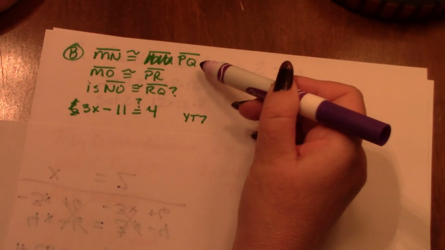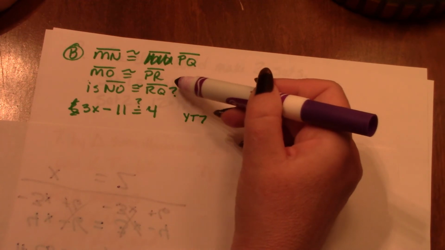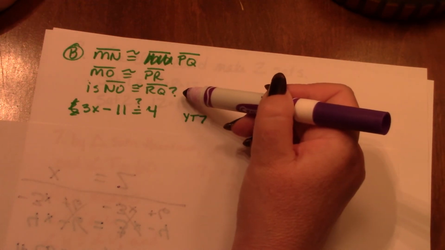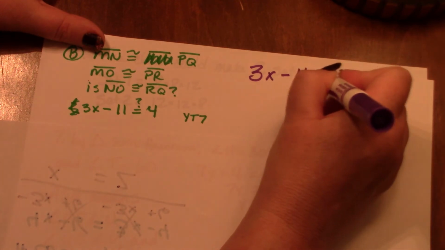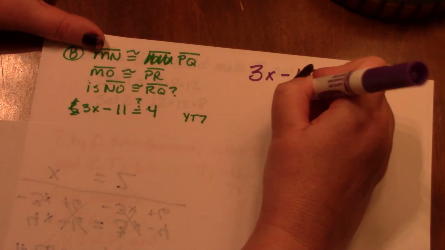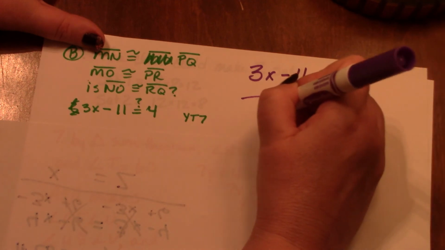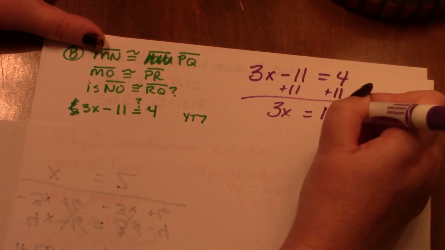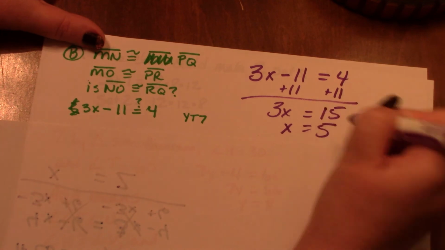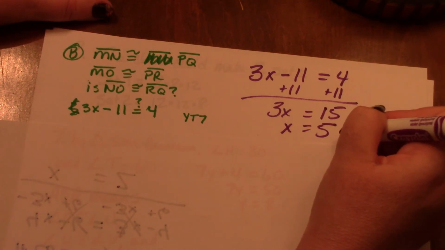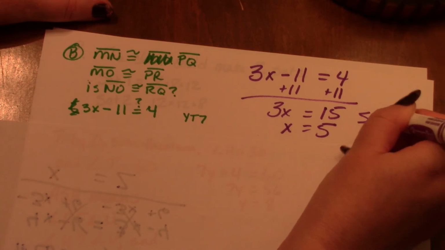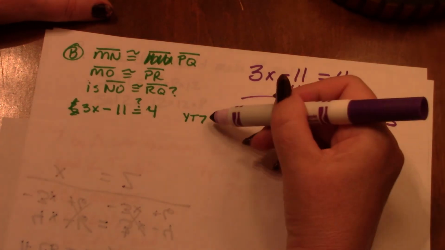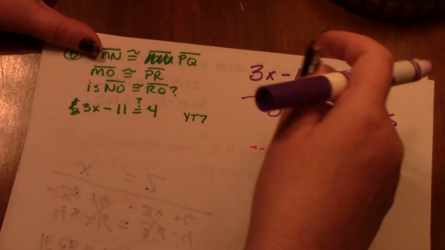With B, MN is congruent to PQ and MO is congruent to PR. The question is, is NO congruent to RQ? And so we're looking at, is 3x minus 11 equal to 4? So if I add 11 to both sides, 3x equals 15, x equals 5. So I can do it if x equals 5. And that's based on the side theorem. So pause here, try your turn number 7, and come back when you're done.